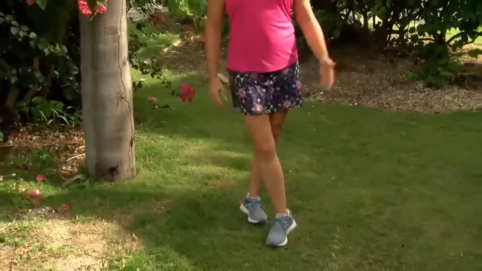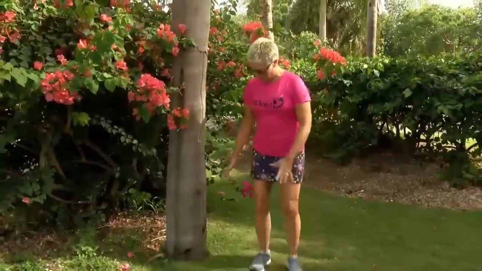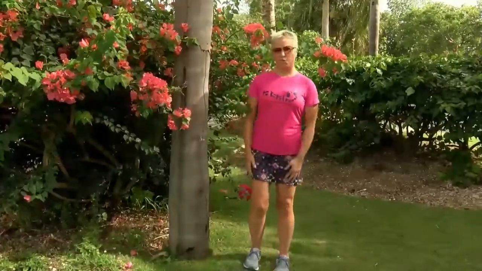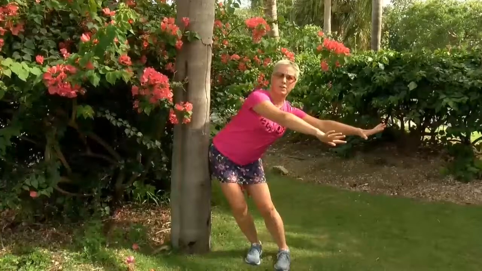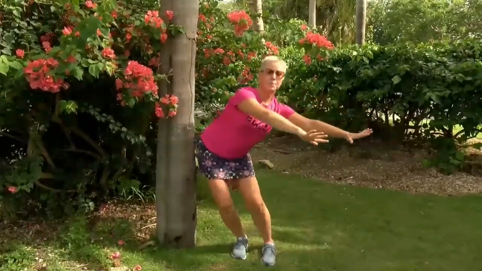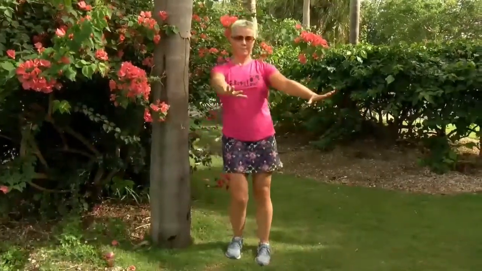Next, strengthen with a wall touch, or in this case, a palm tree. Stand with your feet about 8 to 12 inches away. Lean in to the wall, touch your hip, and then return quickly. Lean in, touch your hip, and return quickly. And then do the other side.